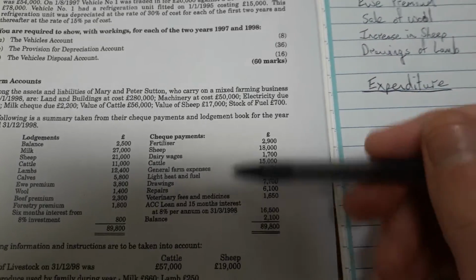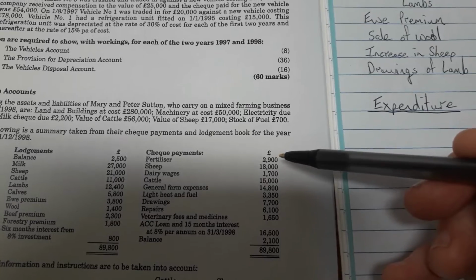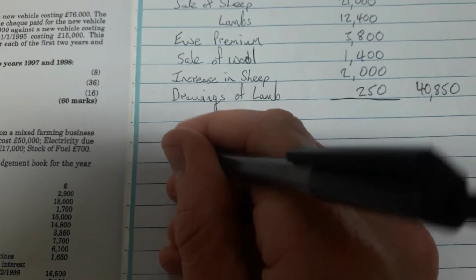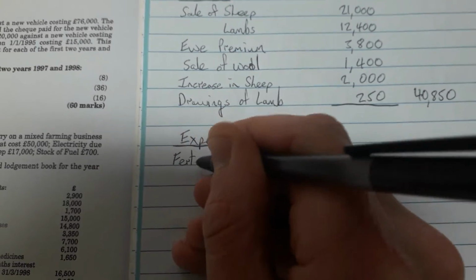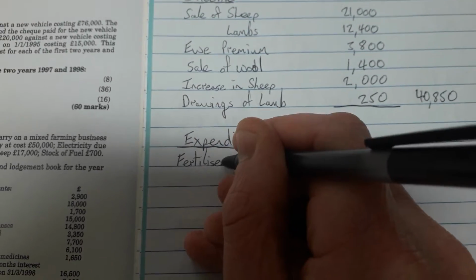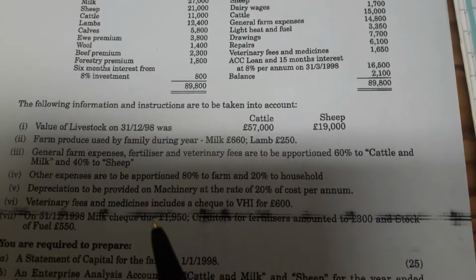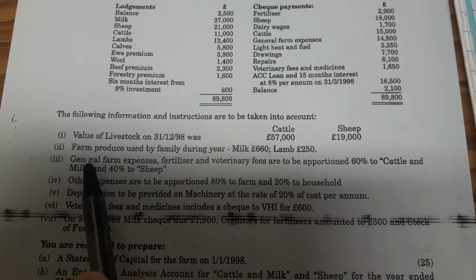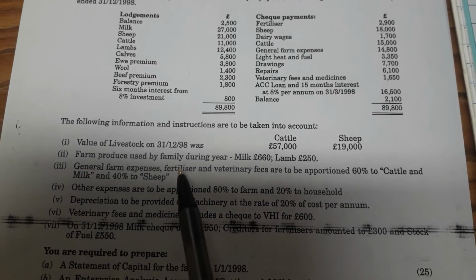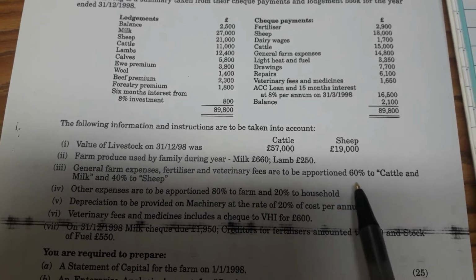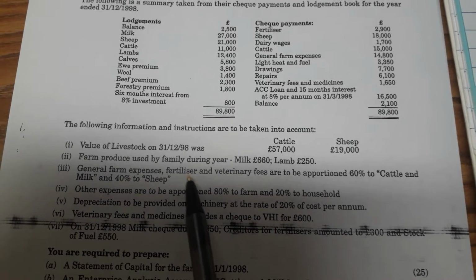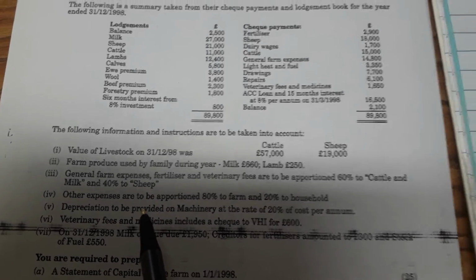So most of the expenditure again is going to come from this side of the receipts and payments account. The first thing there we have is fertilizer. In fact, I might just write out the words first before we work on the figures. Fertilizer. Now we know fertilizer is going in from when we did the cattle and milk account, because we read this last time. It said general farm expenses, fertilizer and veterinary fees are to be apportioned 60% to cattle and milk and 40% to sheep. So there is going to be a fertilizer expense for sheep.